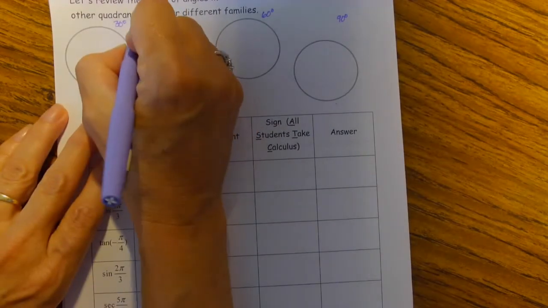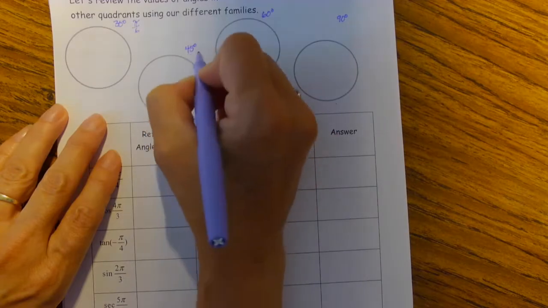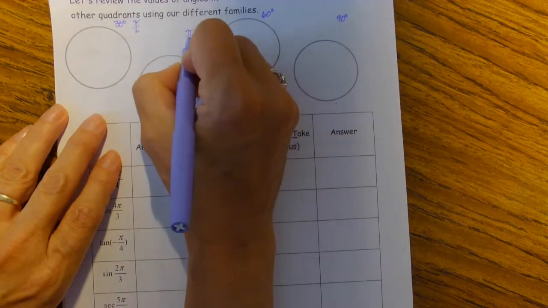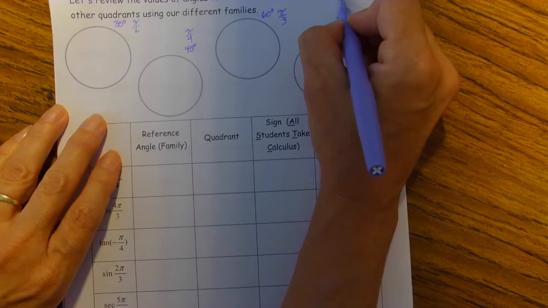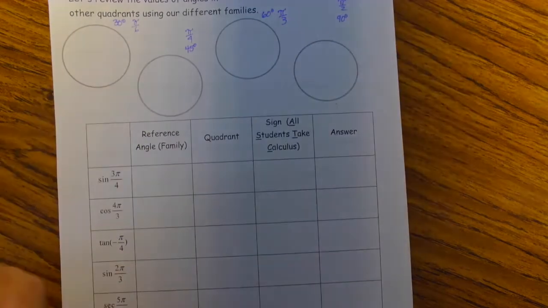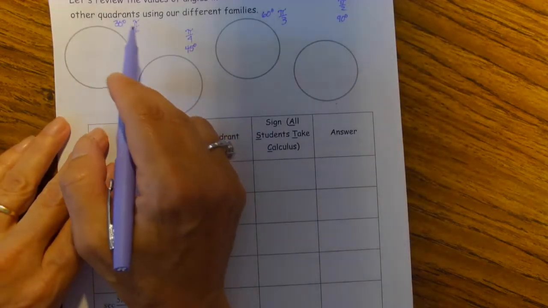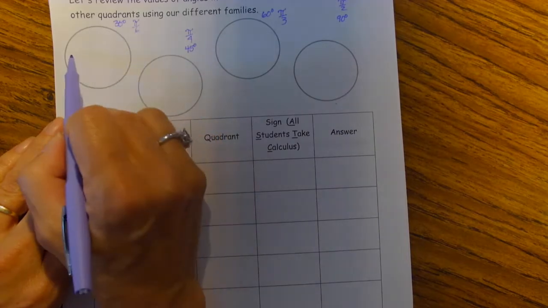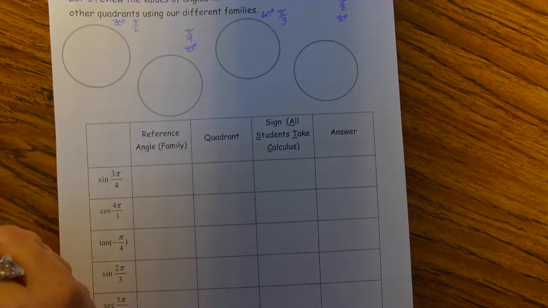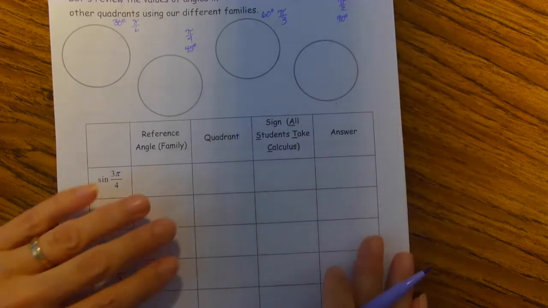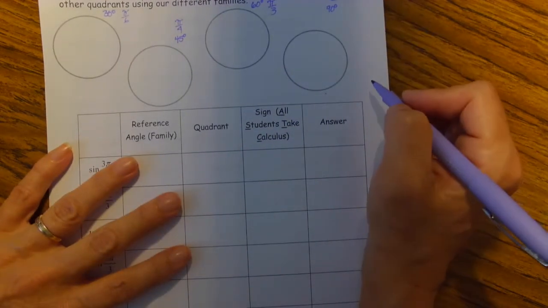So 30 is pi over 6. 45 is pi over 4. 60 is pi over 3. 90 is pi over 2. Right? You remember that. The reason 30 is pi over 6, because if you divide 180 by 30, you get 6. I'm going to do the pi over 2 family first because it's the smallest one.